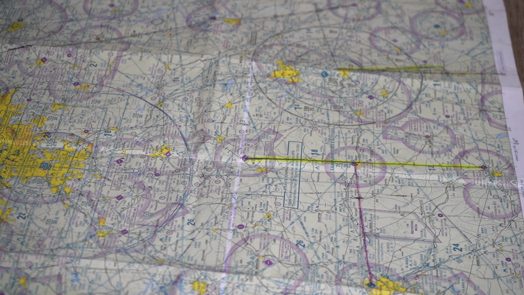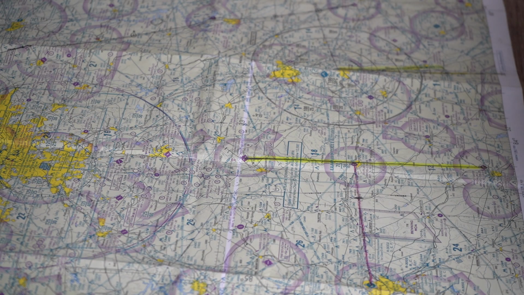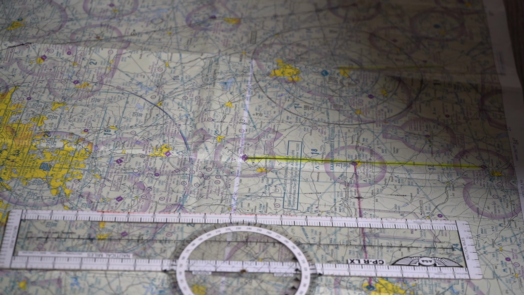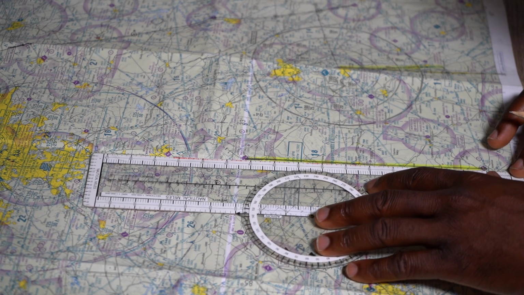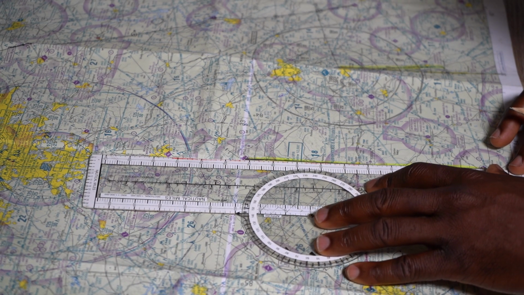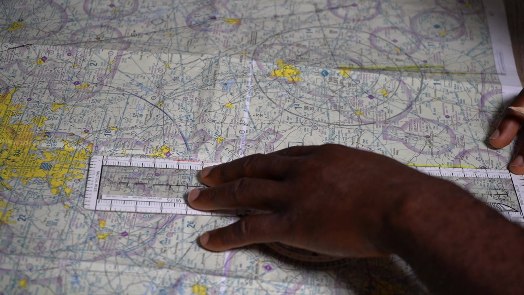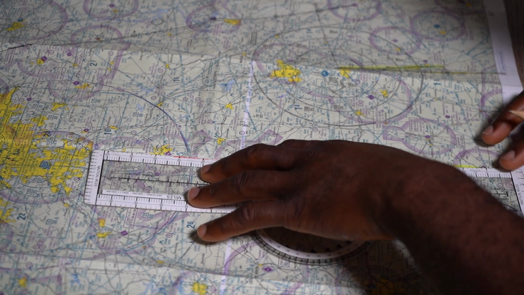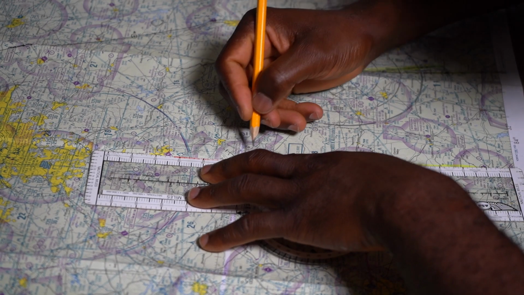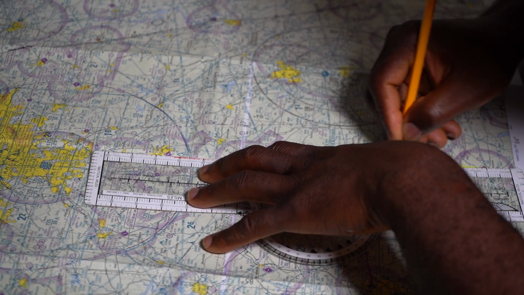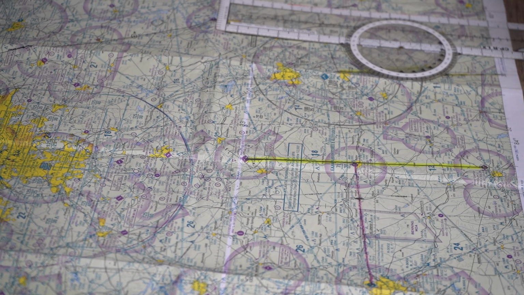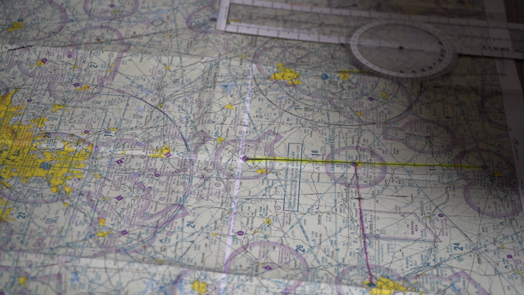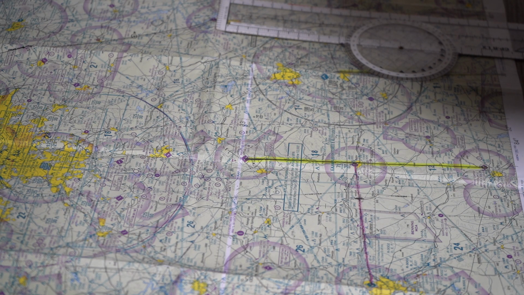We got our information. The next thing we need to do is find our true course. To do that, we need our aviation router. What you're going to do is line up your destination airport and your departing airport. Line it up straight. Make sure it's as straight as possible. Take your pencil and draw a line. Simple as that, my friend. We have drawn our true course.